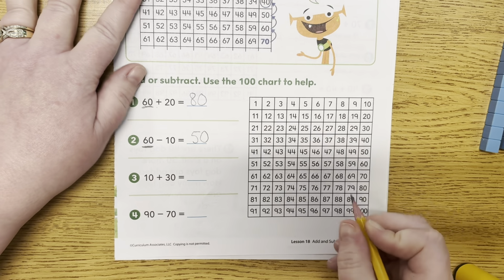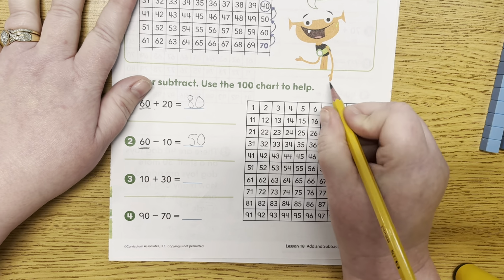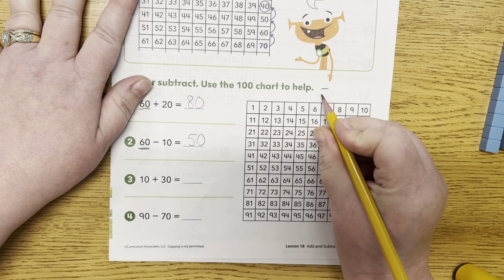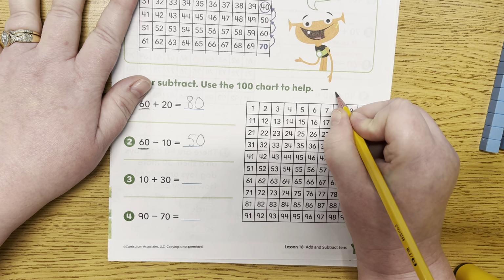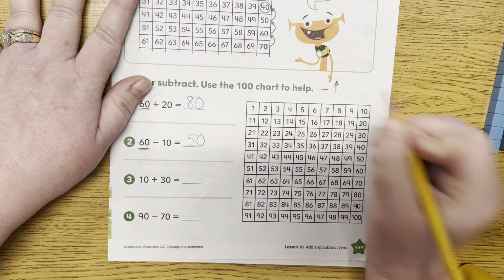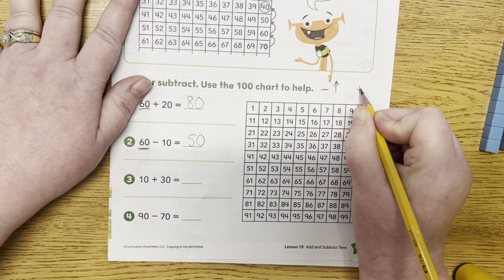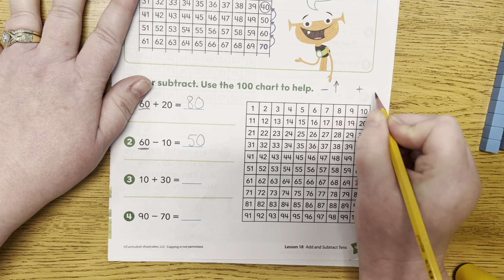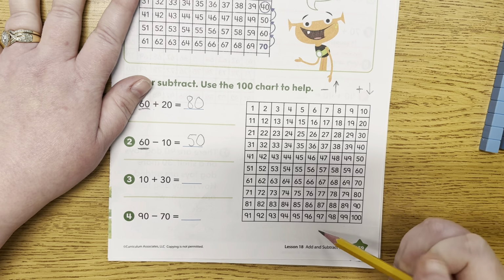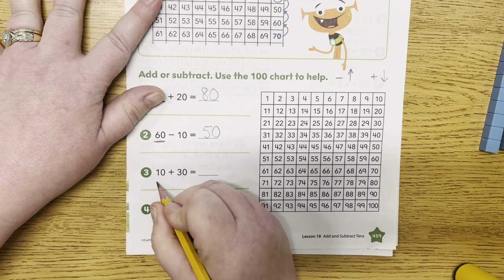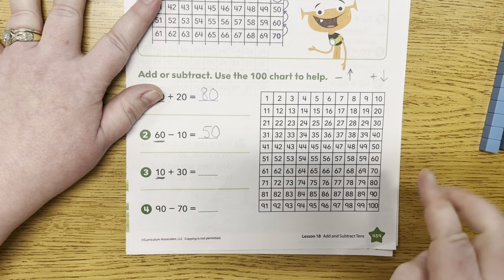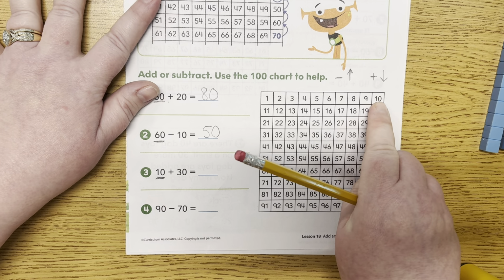Okay. And if you need to, you can make yourself a little guide right here. I'm going to put my minus sign and do an arrow up so that I can remind myself that we go up for takeaway. And I'm going to do a little plus sign with a down arrow to show me that we're going down rows. Okay? All right, so now we're starting on what number? That's right, 10. Here is 10.